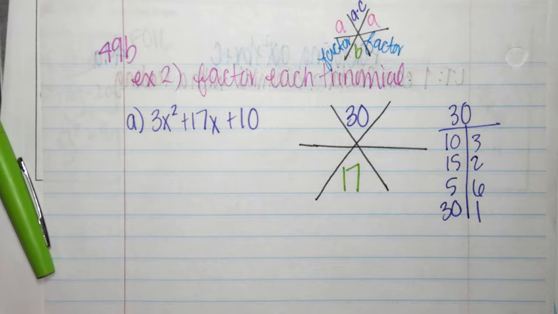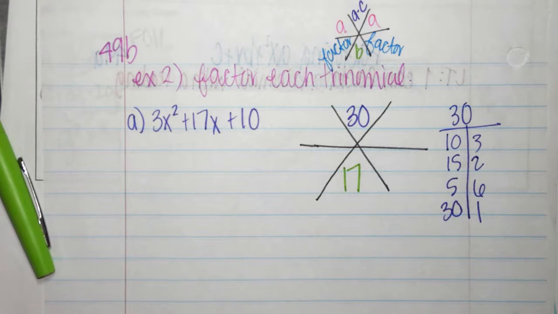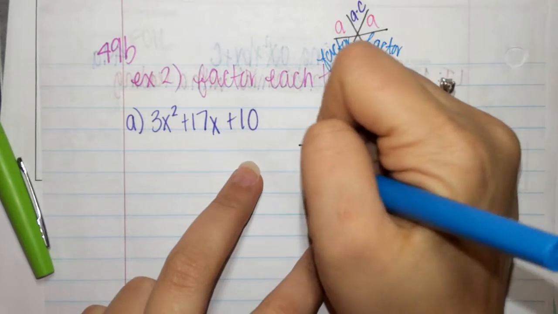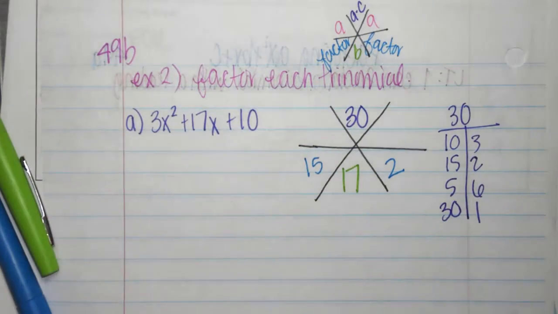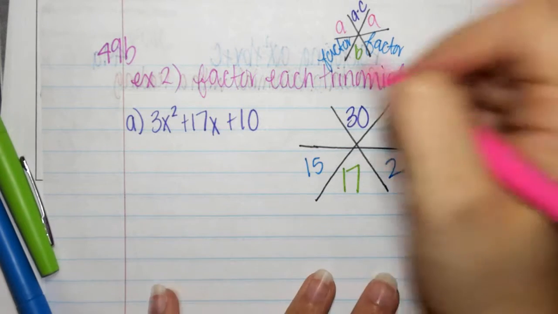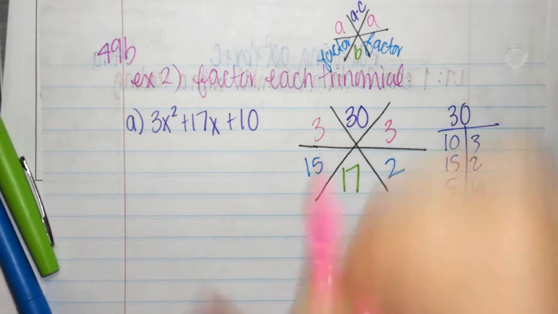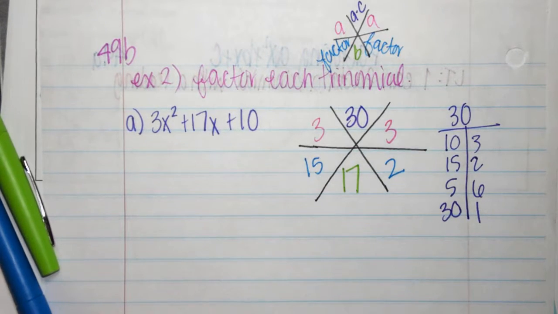Now, we need 2 numbers that multiply together to give us 30 and add to give us 17. What 2 numbers would that be? 15 and 2. So where do we write those? On the bottom. Everybody write 15 here, 2 here. What do we write in the top of our star? And what's A? Awesome. All right, now we have to reduce our fractions.